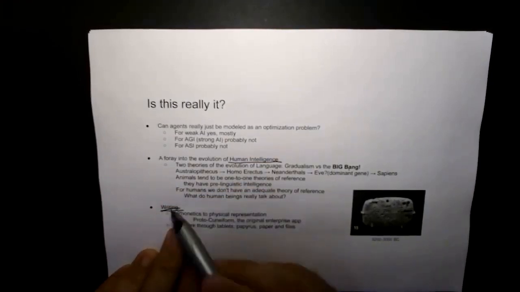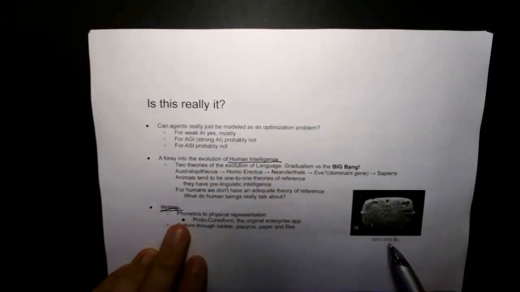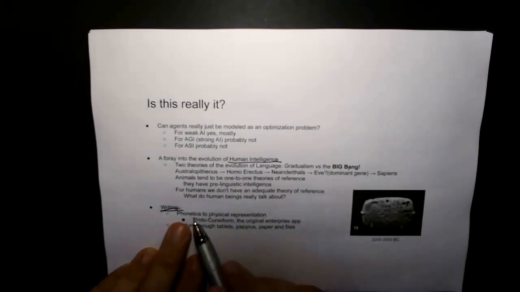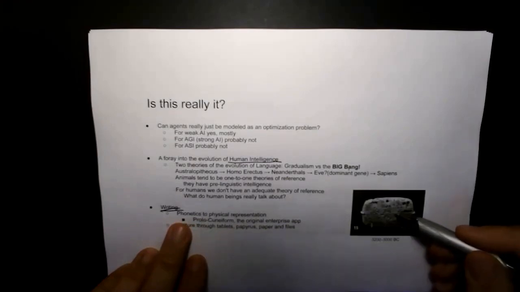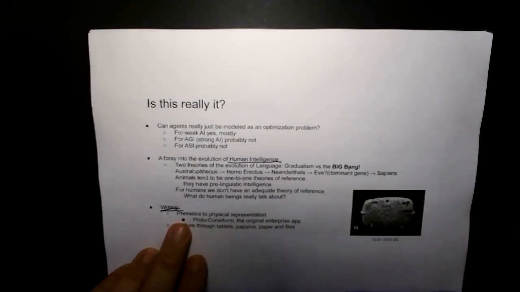Writing happens, and when writing happens, here we are. There's a pre-cuneiform, about 3,200 to 3,000 years before Christ, so about 4,200 years ago or something. They come up with a system of phonetics to how you articulate whatever that spoken language was to some kind of physical representation of it. That became kind of stamped into things, and they were etching on tablets or stones.